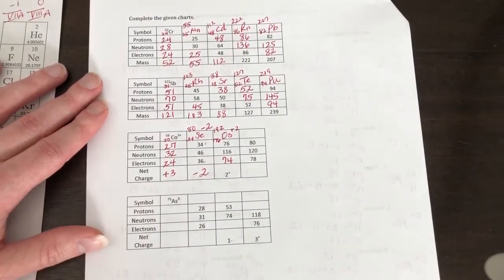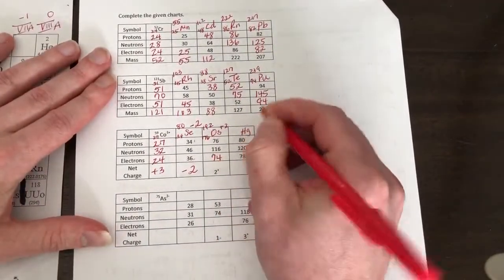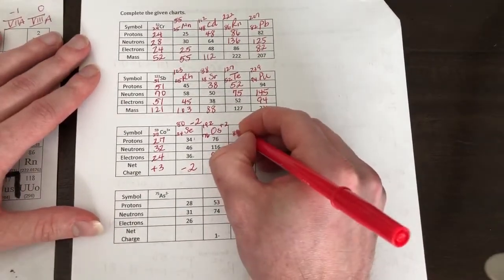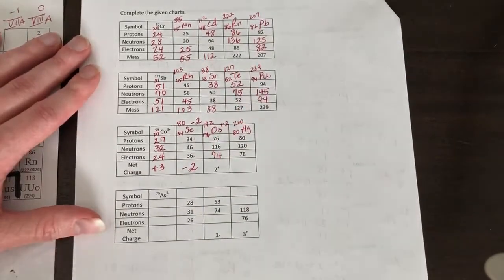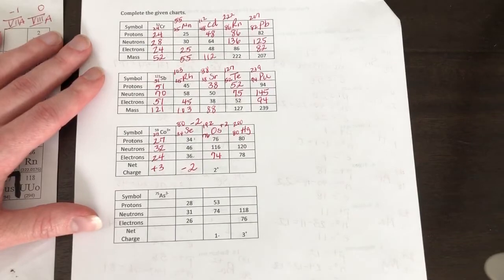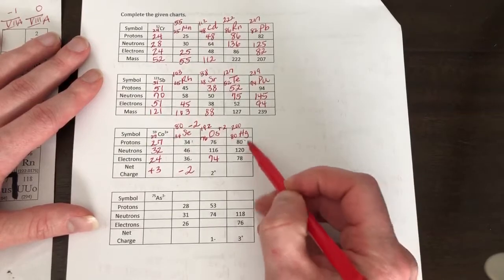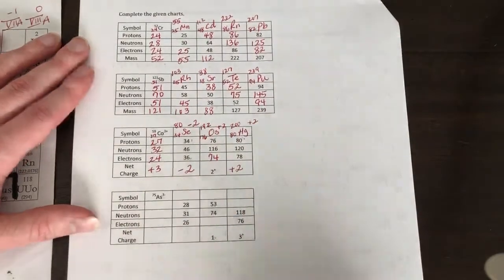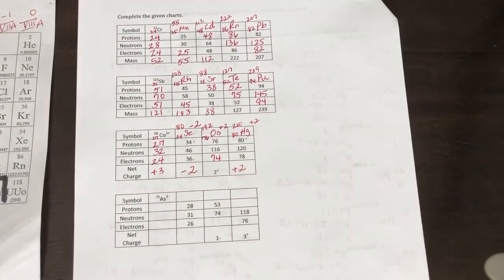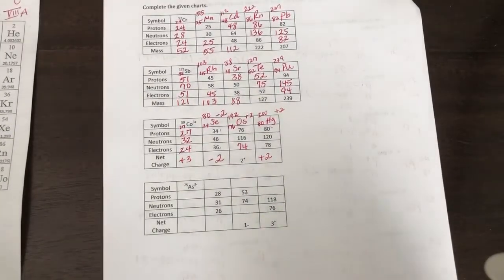Okay, next one, we're looking at number 80. Atomic number 80 is mercury, Hg. Your atomic mass is protons plus neutrons, so it's 200. And so we see that it lost 2 electrons right here, so that means it has a +2 charge. Okay, so I would pause after this table, and then I would try and complete the last table by yourself.